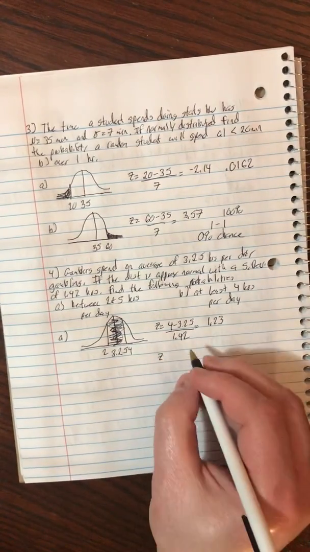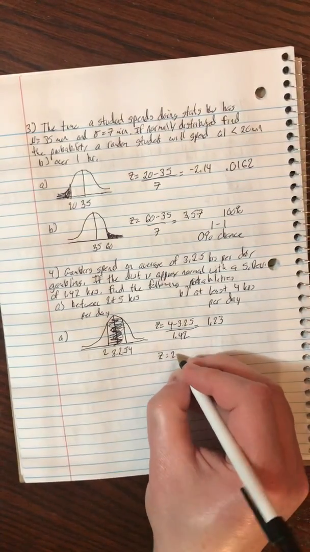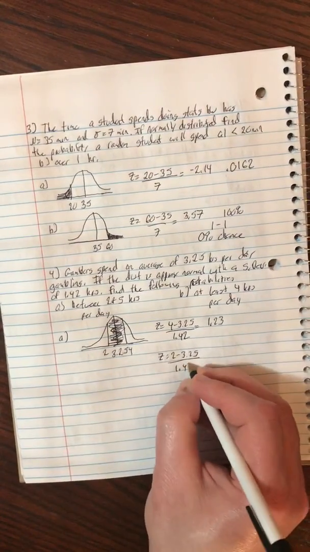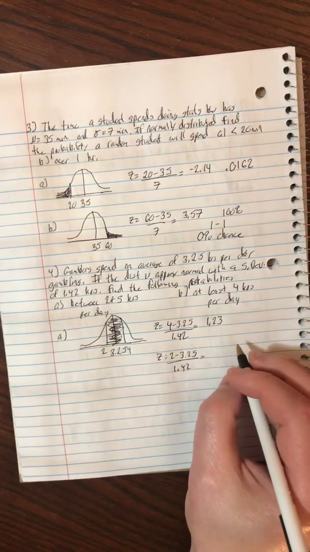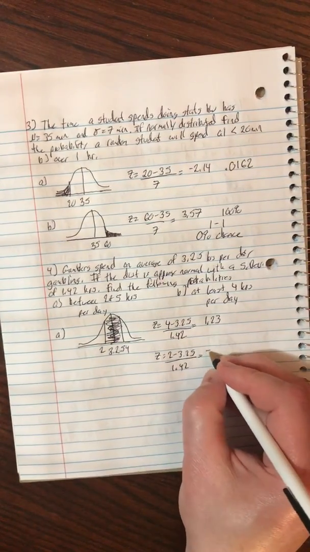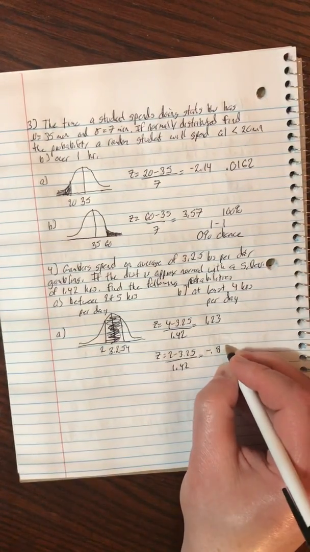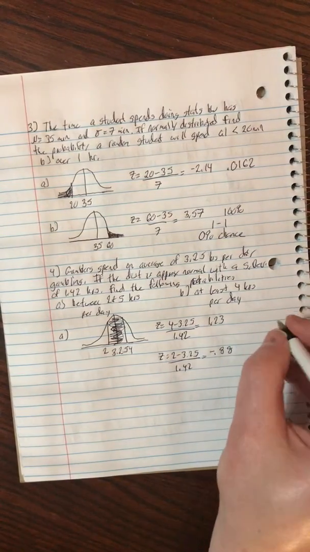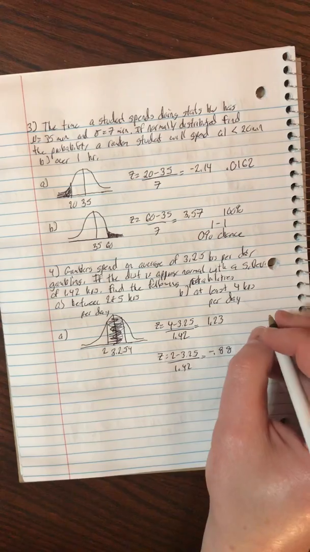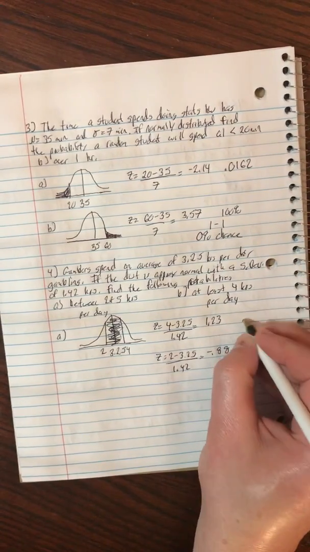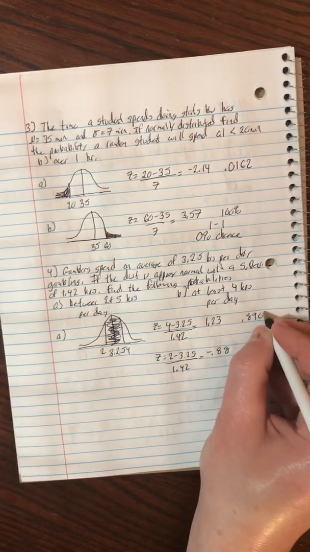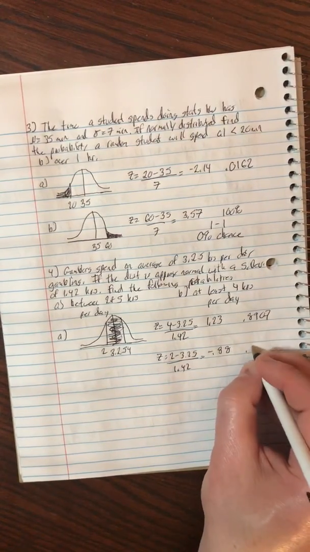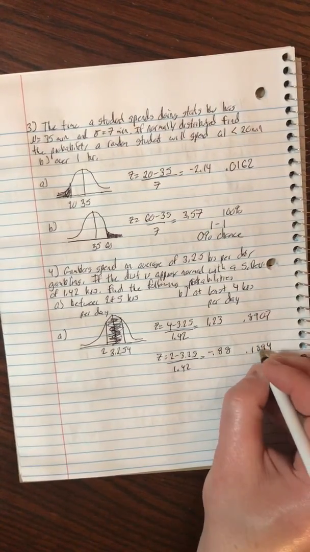And the z-score for our 2 hours is going to be 2 minus 3.25 divided by 1.42, which happens to be negative 0.88, I believe. So let's find our z-scores for that. The 1.23 is 0.8907, and the negative 0.88 is 0.1894.